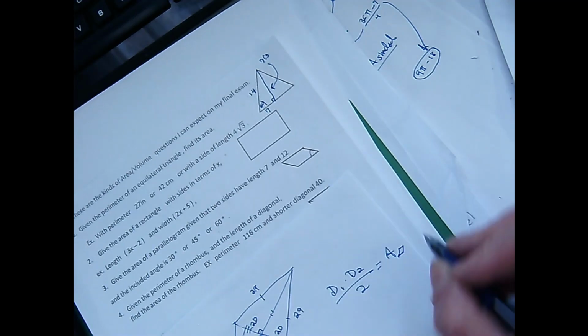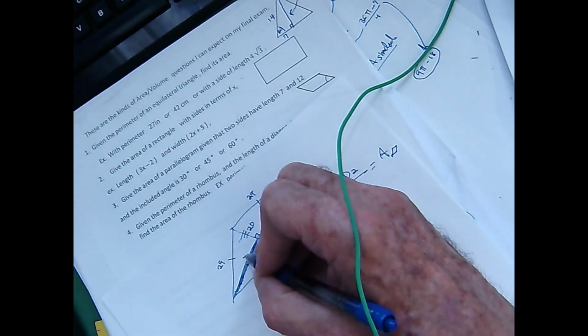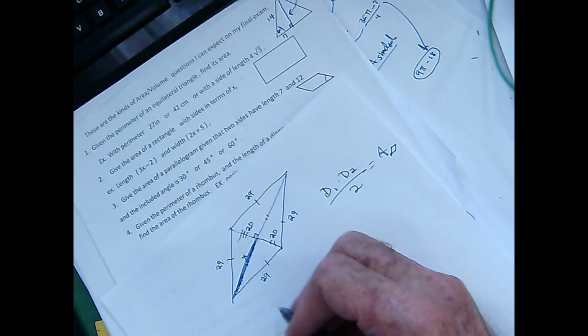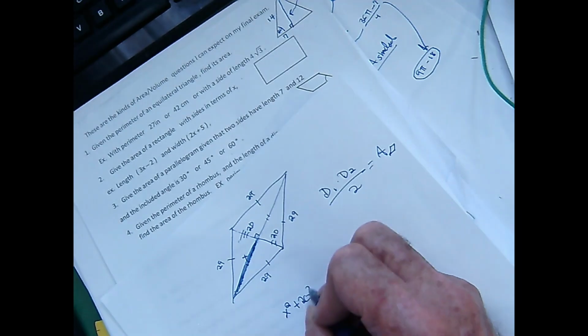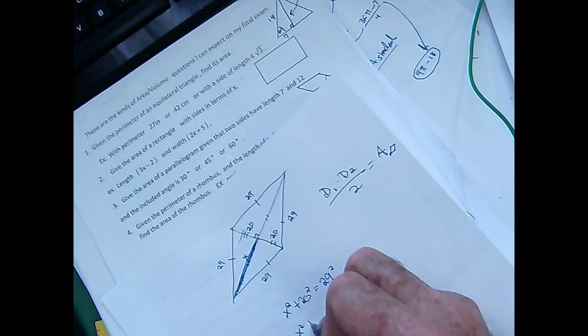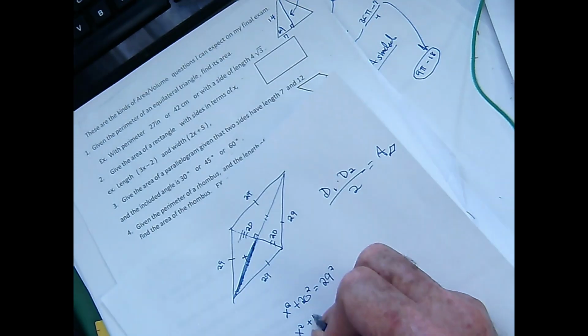Let's use it here. But first I've got to find the length of this side. Let me call it x and hit it with the Pythagorean theorem. This is a triple, but not one you've heard 10 times. x squared plus 20 squared is equal to 29 squared. x squared plus 400 is equal to 841.